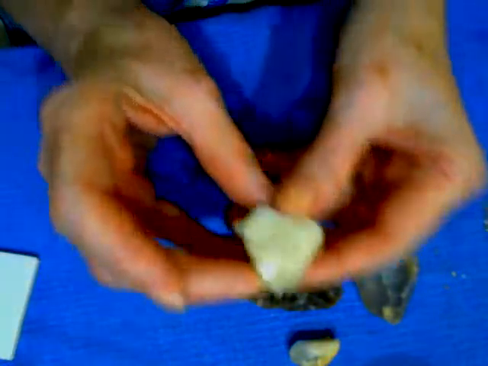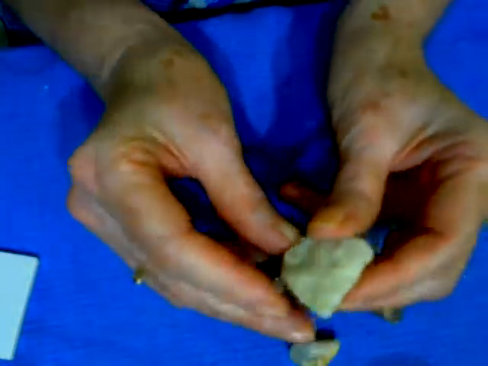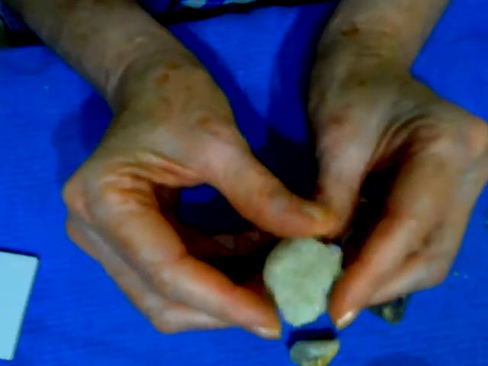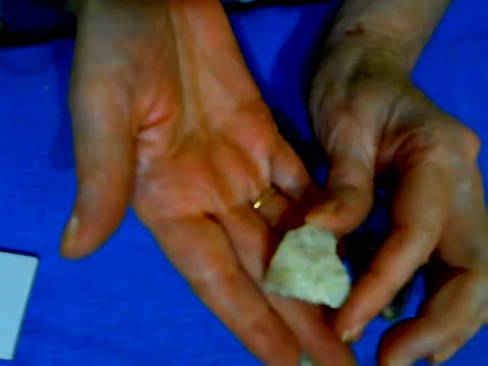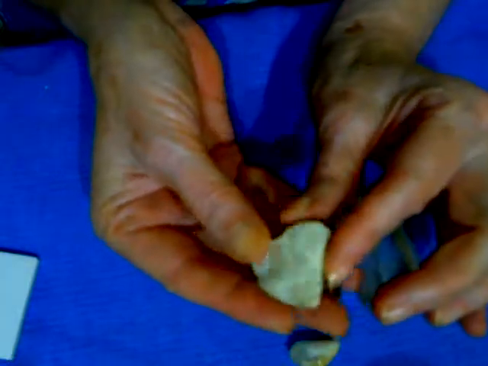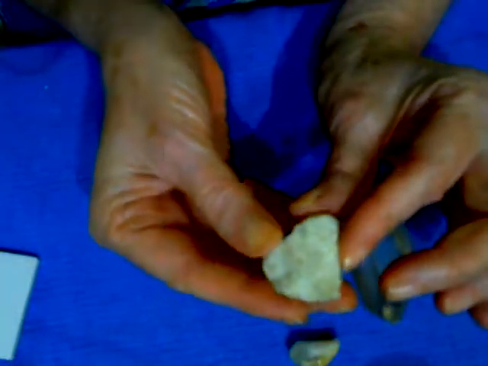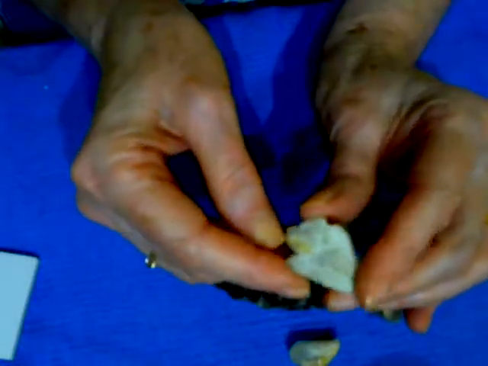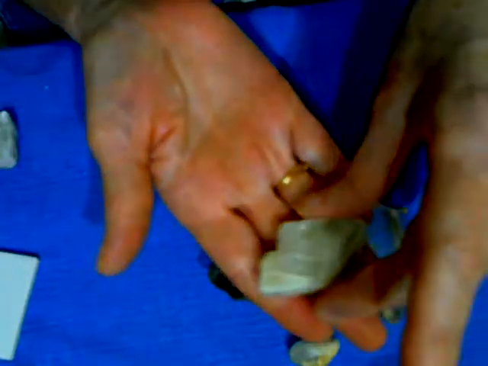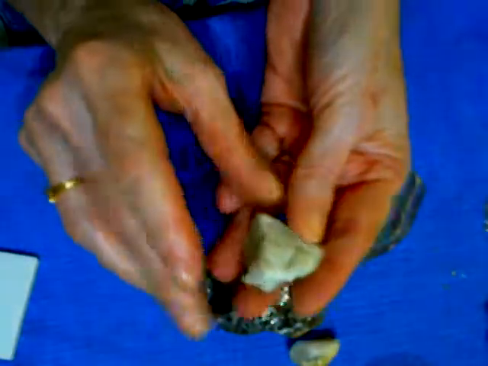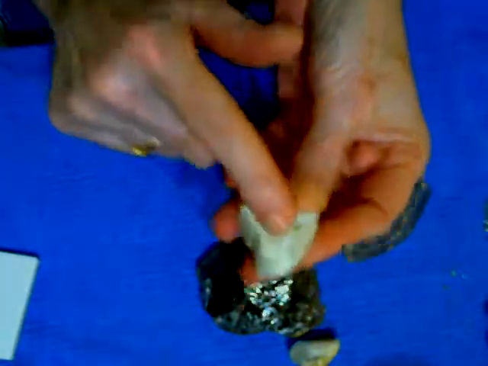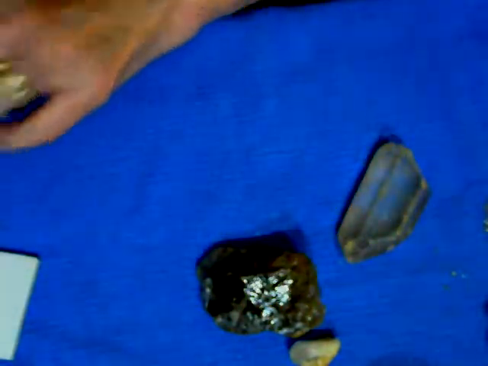Some minerals have cleavage, but it's next to impossible to see it. This is a piece of dolomite, and it's supposed to have 3 planes of cleavage, but I think you would be challenged in a piece this small to identify it. So sometimes it's very easy, like with the calcite. Sometimes it's very difficult, as in the dolomite. So you use it when you can, but it's not always very apparent.